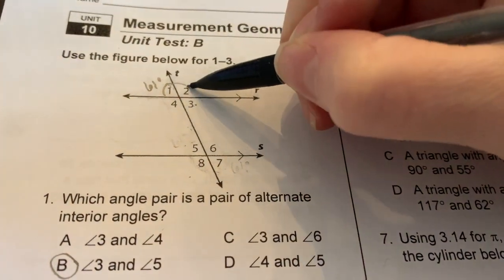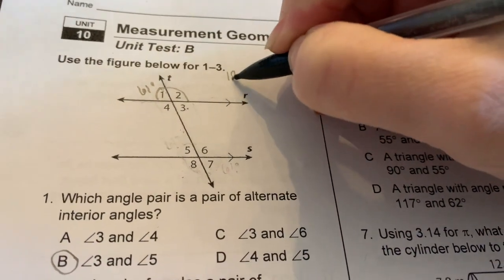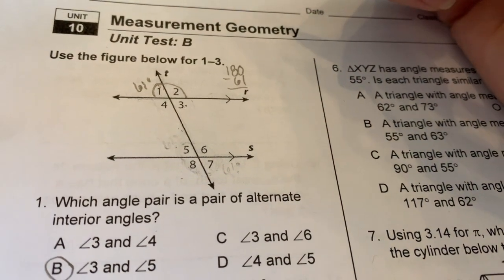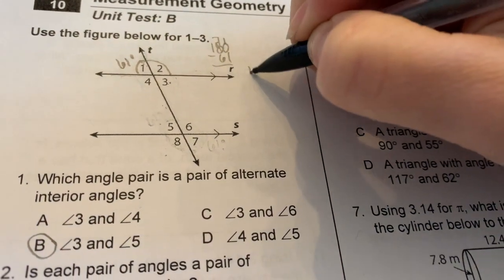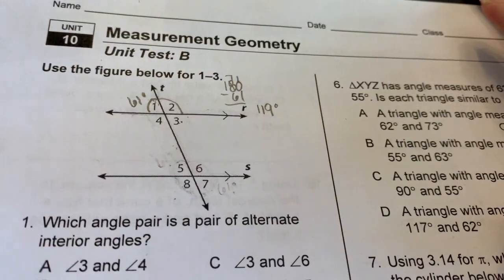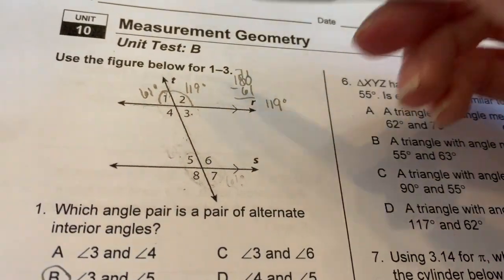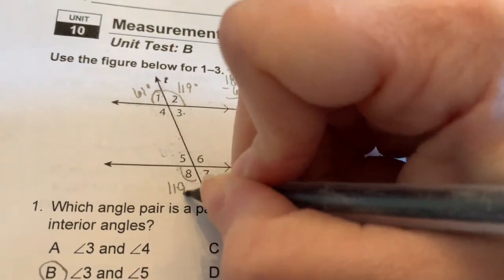I'm going to do it this way just because I feel like it. Let's find angle 2 by using the supplementary pair. So I'm going to subtract like this, and that's going to give me 119 degrees. So if angle 2 is 119 degrees, then I know that angle 8 is an alternate exterior angle. It's the same, 119 degrees.